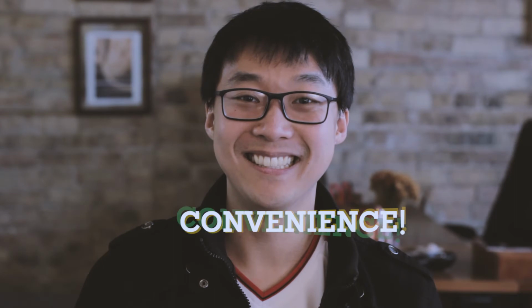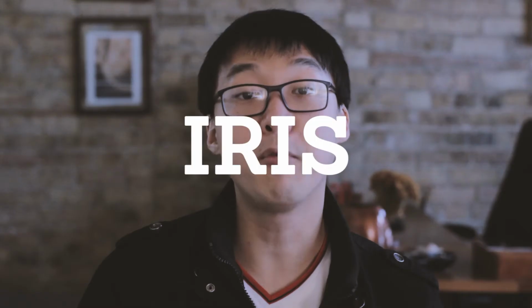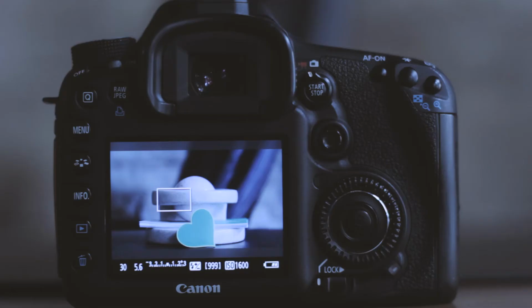That seems so convenient. But the great thing about a dedicated camera is that it gives you more flexibility to change the brightness of an image, and you can do it through 3 settings: iris, shutter speed, and ISO. The iris functions similarly to the human eye in that when you open it, more light hits the camera sensor, making the image brighter, and when you close it, that limits the light hitting the sensor and the image becomes dimmer. The iris is usually adjusted with some sort of wheel on the camera. In the case of this Canon DSLR, it's right next to the viewfinder.